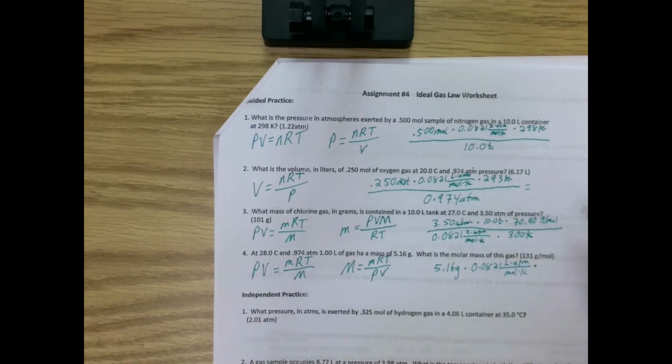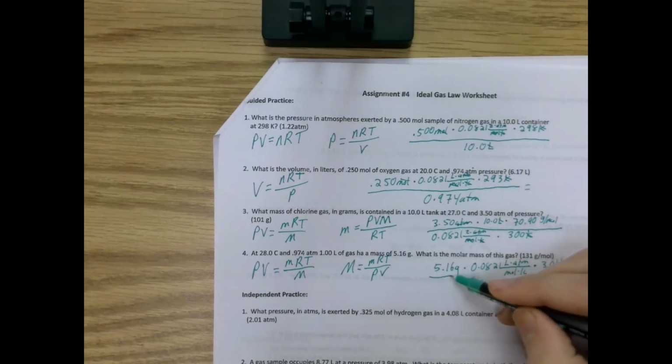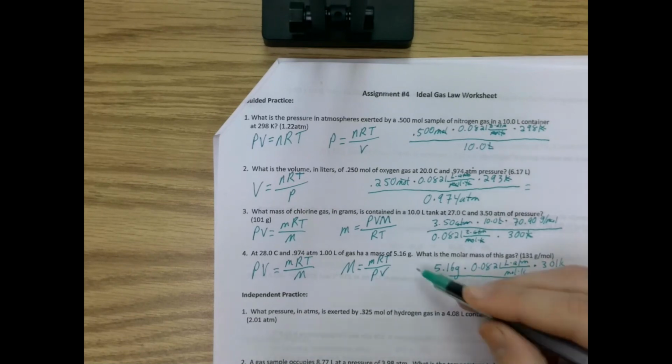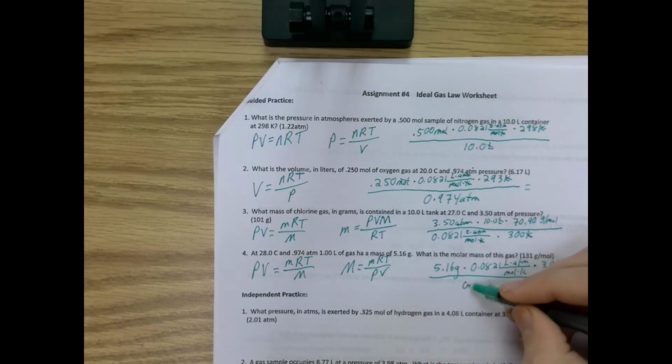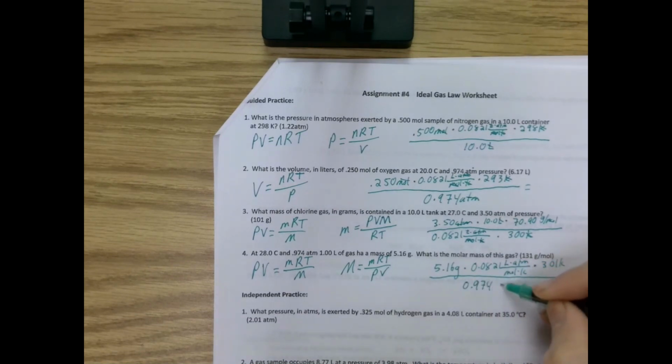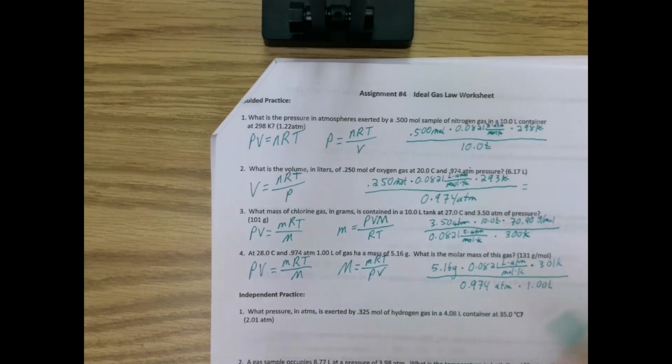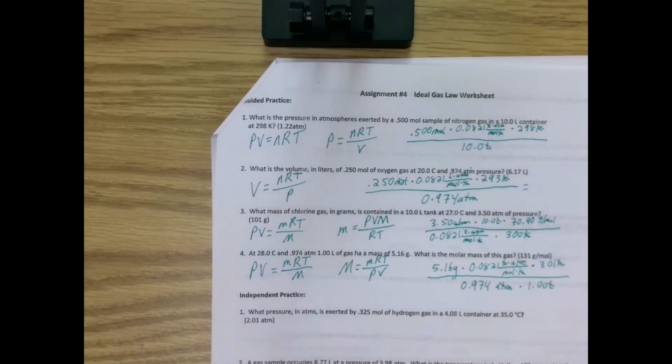Got to convert my temperature to Kelvin, so I will have 301 Kelvin, divided by my pressure, 0.974 atm, times my volume, 1.00 liters. Then I go back and check my units: Kelvin cancels Kelvin, liters cancels liters, atmospheres cancels atmospheres, but the grams and the mole don't cancel.